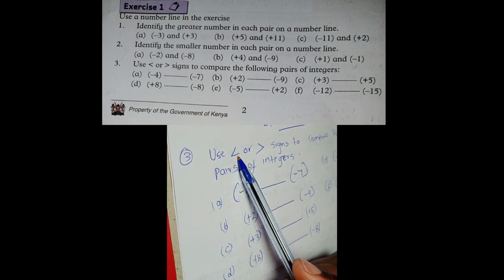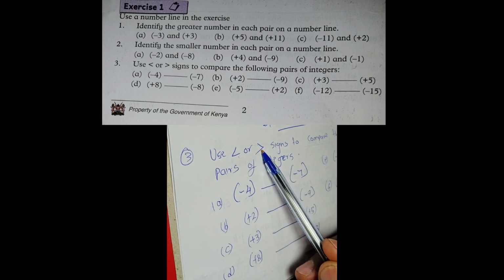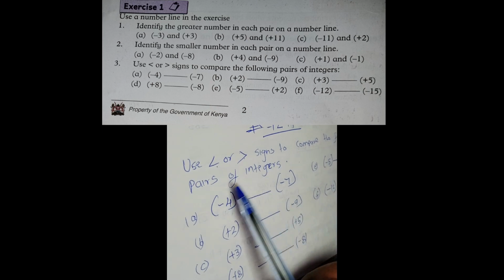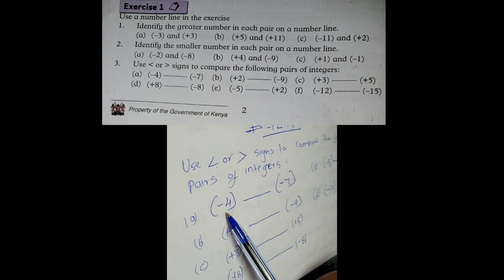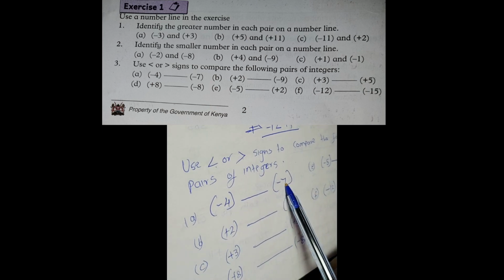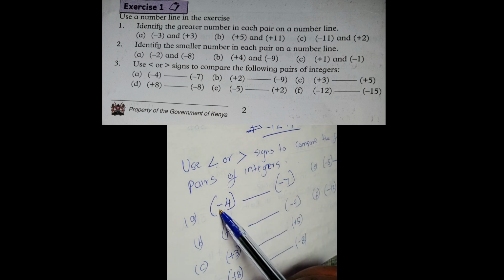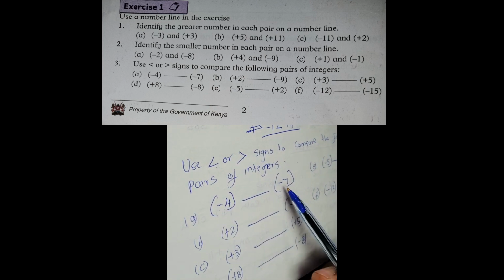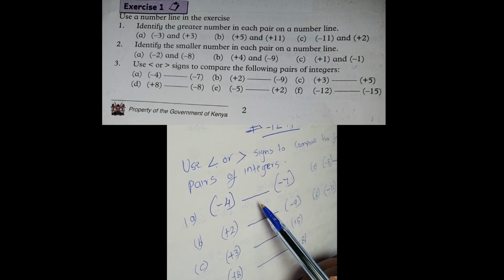Use lesser than or greater than sign to compare the following pairs of integers. Now we have negative 4 and negative 7. We said when it is negative, we take the number which is near 0 to be greater.